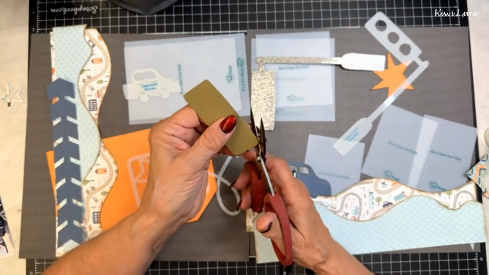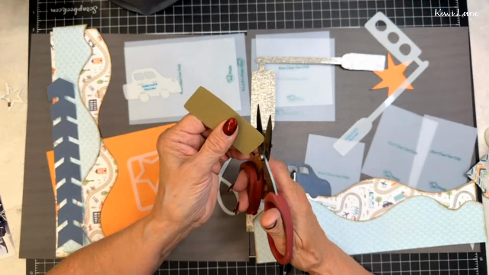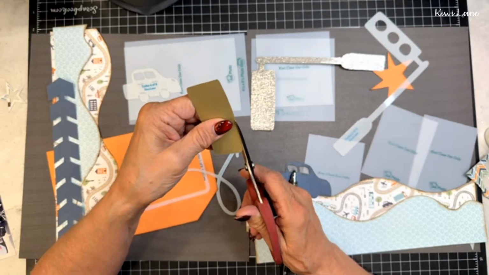All right. So I'm going to take this and trim a little bit in on it, just a little bit, and you'll see why in just a second.